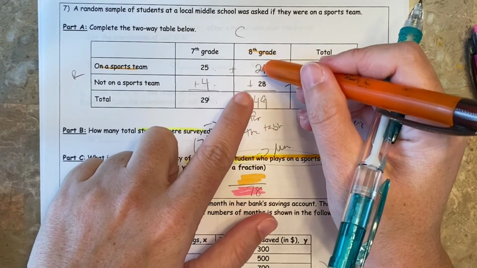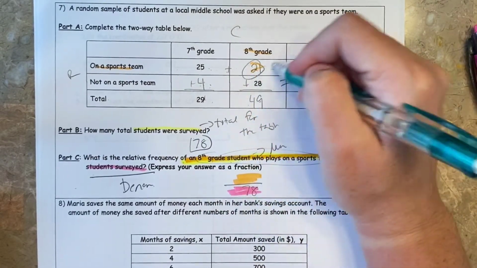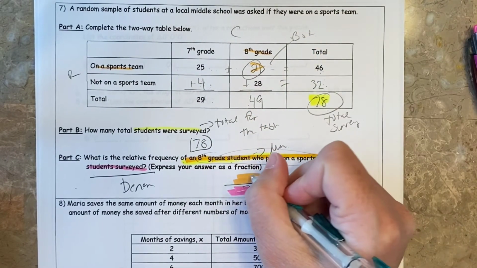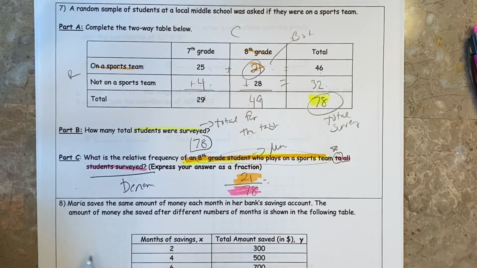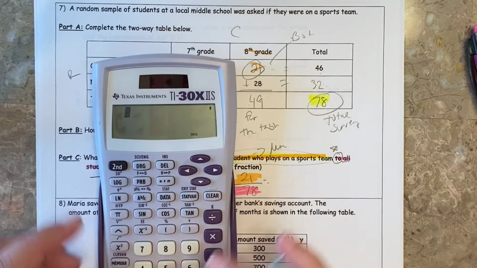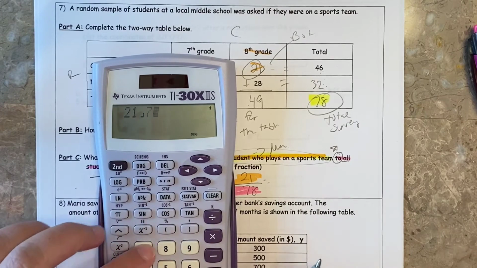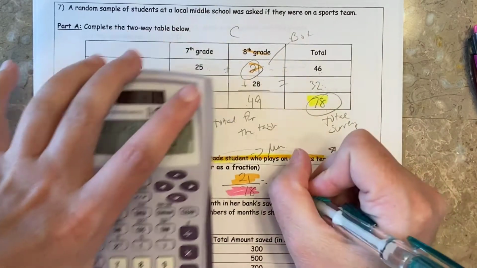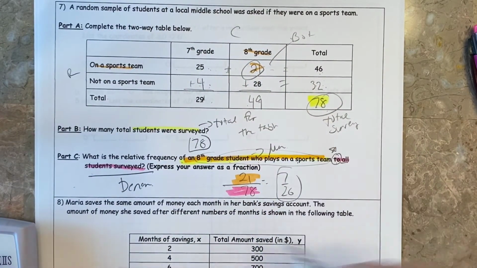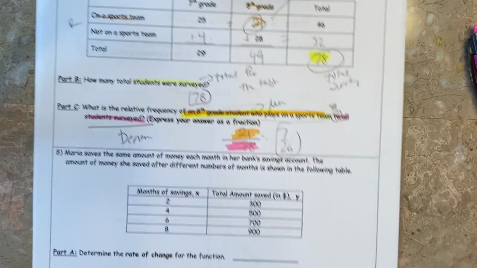So those intersect right here. So this is my other number. That's the both. Okay, so 21 over 78. Express as a fraction. We did that. Let's just see if I can simplify it. 21 and 78, and yes, I can: 7 over 26. So that's technically the final answer. All right, so that was our two-way table question.